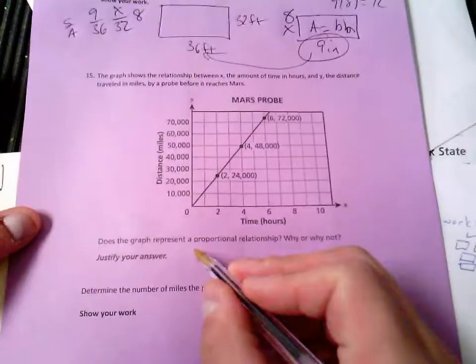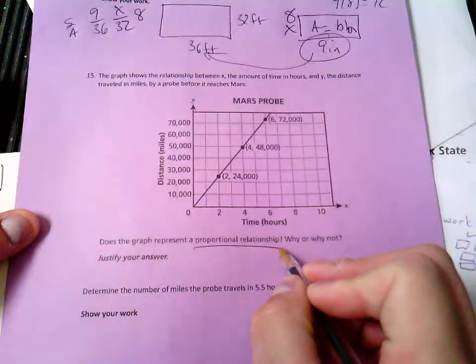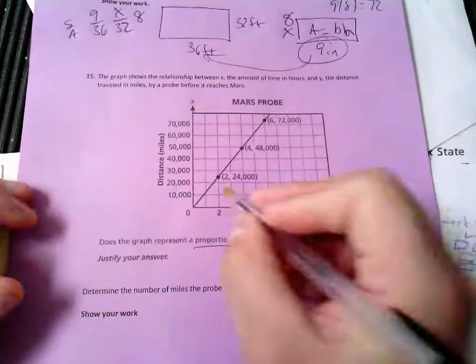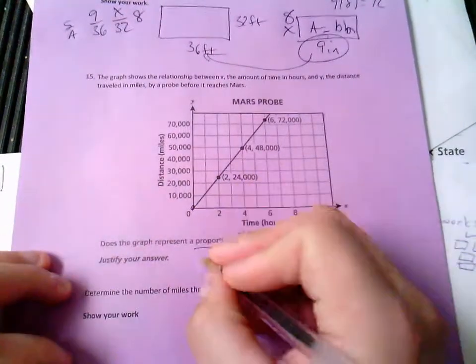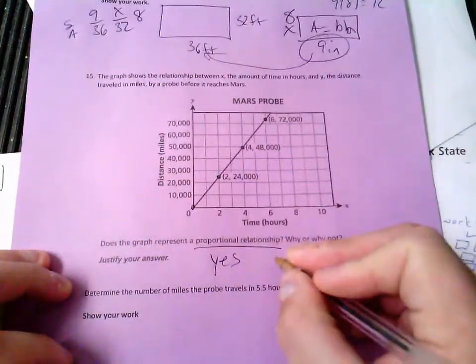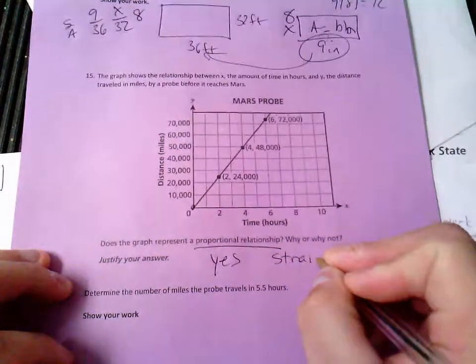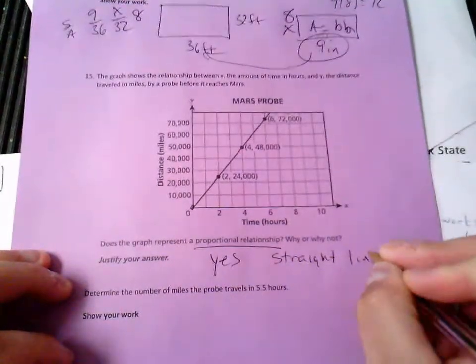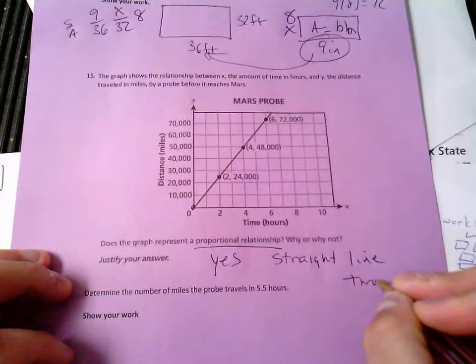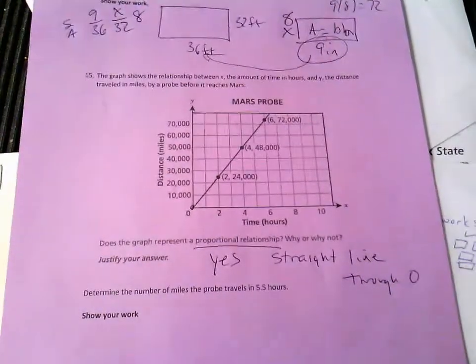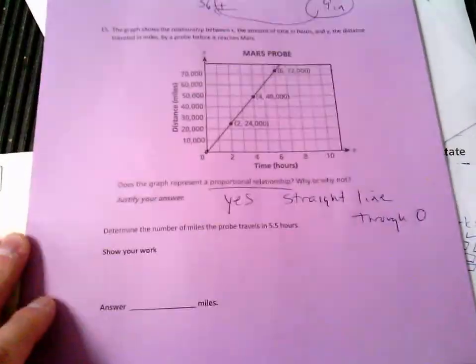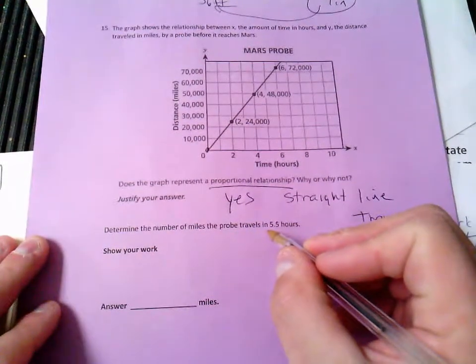Does the graph represent a proportional relationship? Why or why not? Well, the graph of the proportional relationship, it's a straight line starting through 0, so the answer is yes. Okay, straight line through 0. Right? So now we know it's proportional. Determine the number of miles it would travel in 5.5 hours.